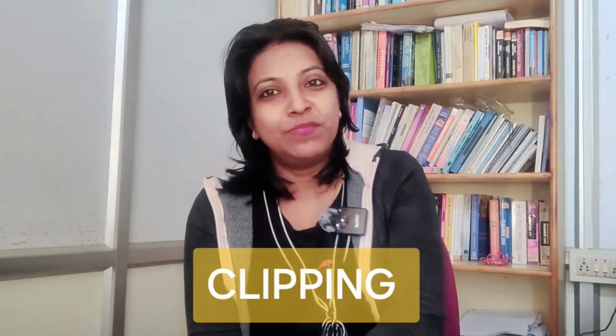So the next process of word formation that I'm going to discuss now is clipping. So what is clipping? Clipping is when you shorten a word by removing one or two syllables from the existing word.